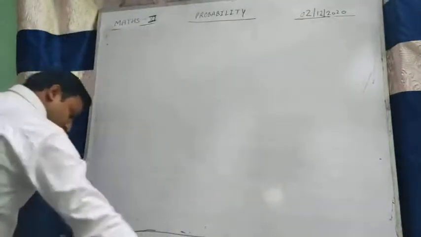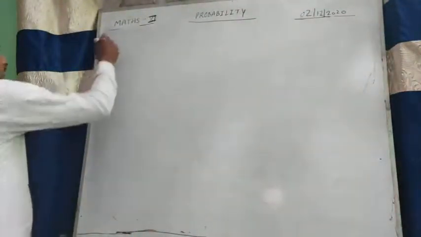So our next question is: suppose three bulbs are selected at random from a lot and each bulb is tested and classified as defective or non-defective. Write the sample space for the experiment. This is question number 11.